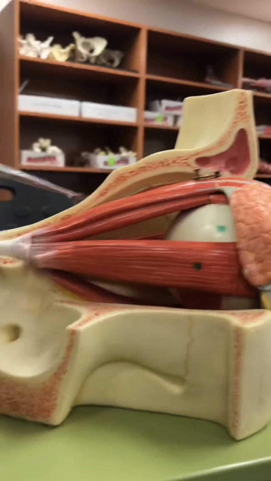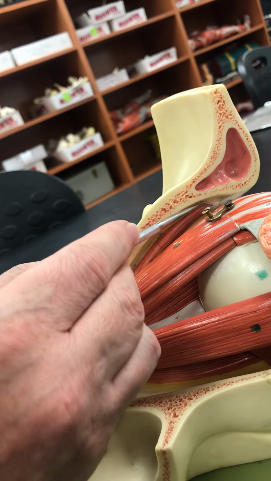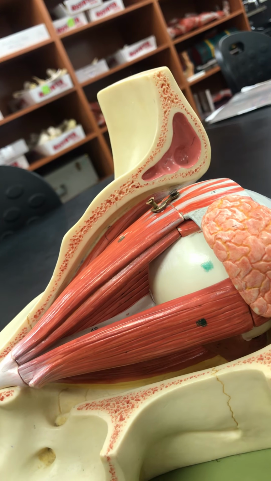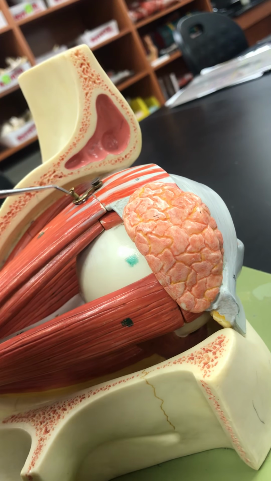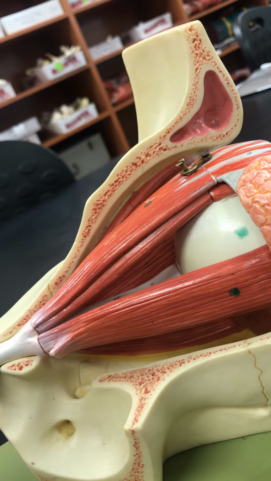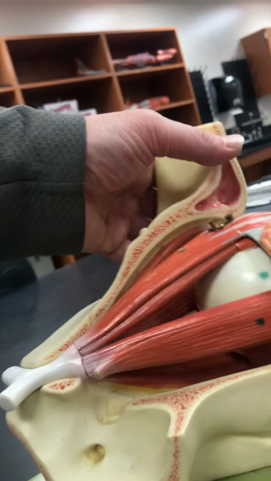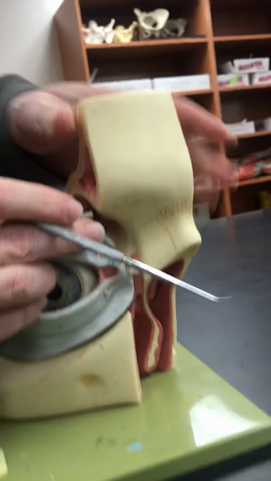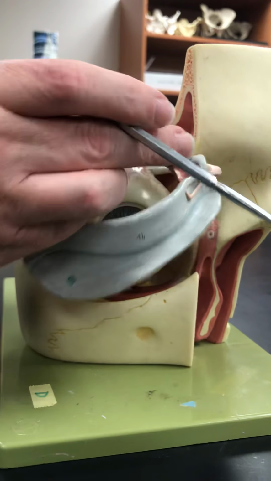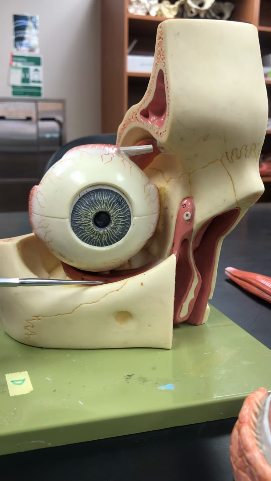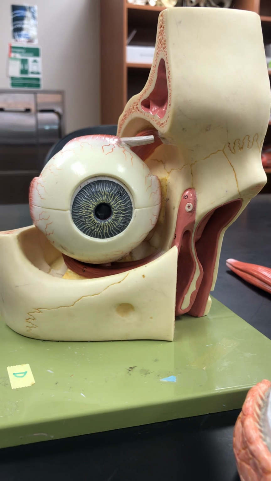And then there's one that comes up through here, and it has this little teeny tendon that goes through a notch in the bone. That notch is called the trochlea. Because it goes through and comes back down, it's going to pull the eye down and out. And that's called the superior oblique. There's another one on the bottom. Down here, you can see it comes in at an angle, and that one's called inferior oblique.